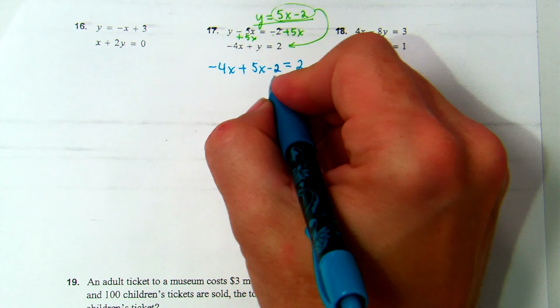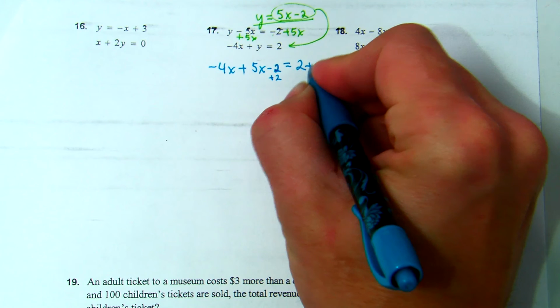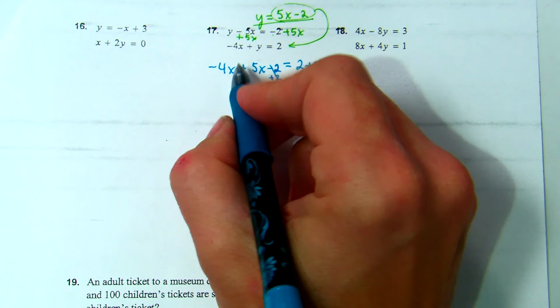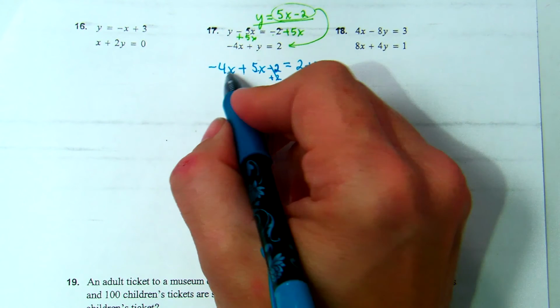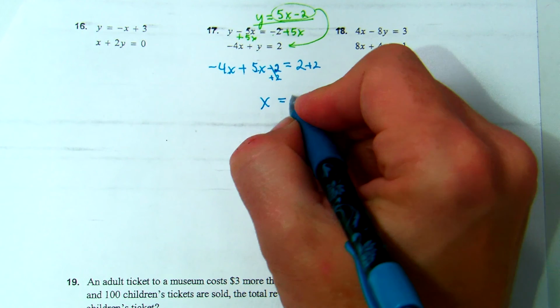Okay, so then I'm going to move this 2 across, or add it to both sides. So we'll add 2 to both sides. And I'm going to combine these terms over here. Negative 4x and positive 5x is simply x. 2 plus 2 is 4.